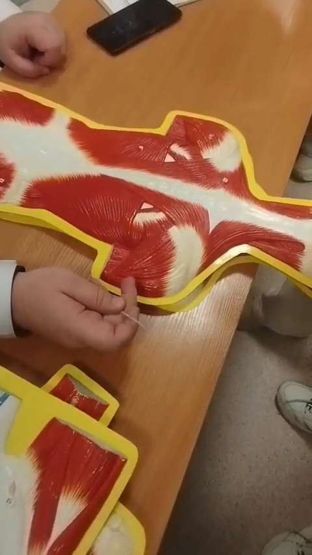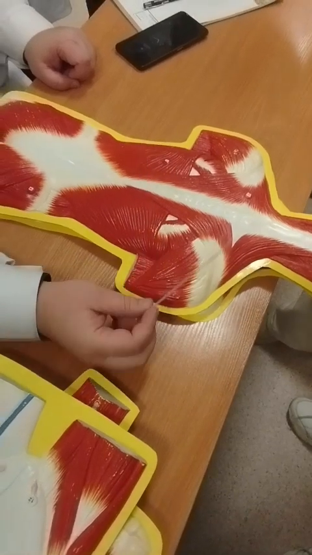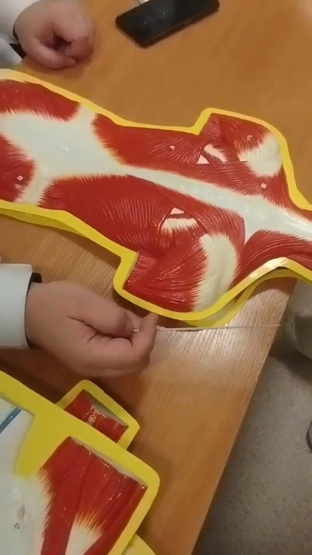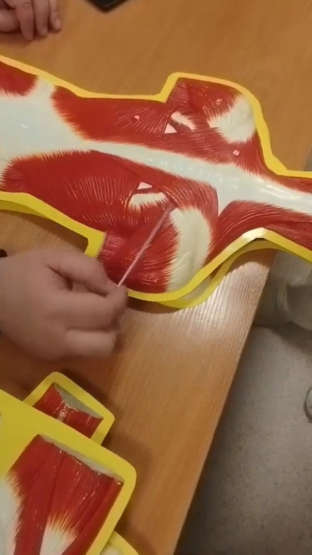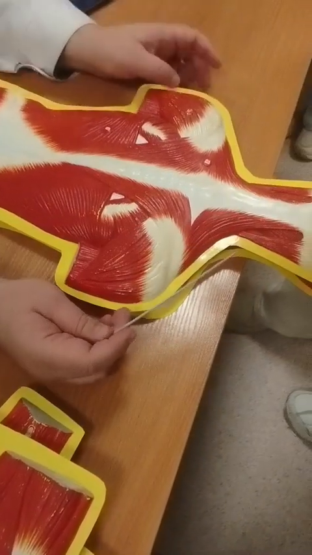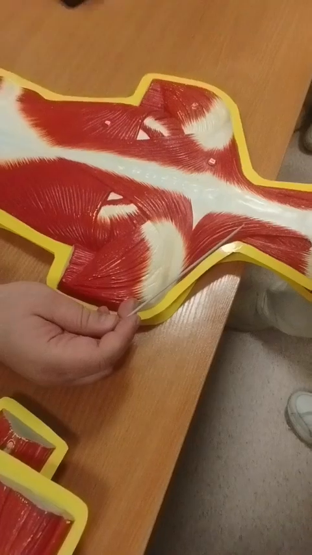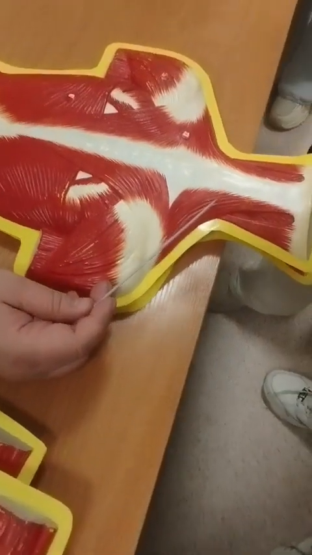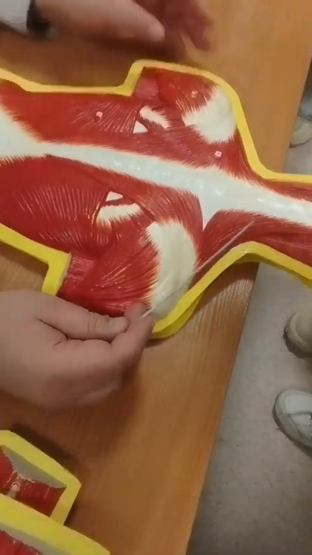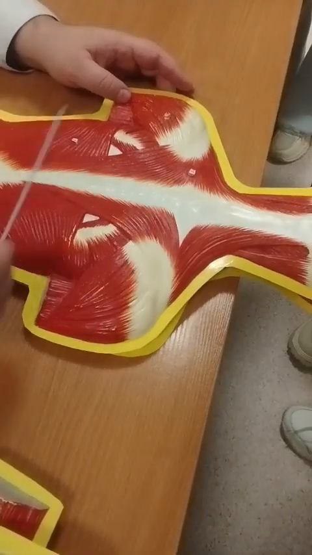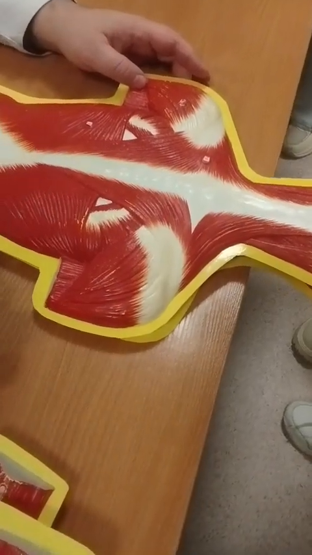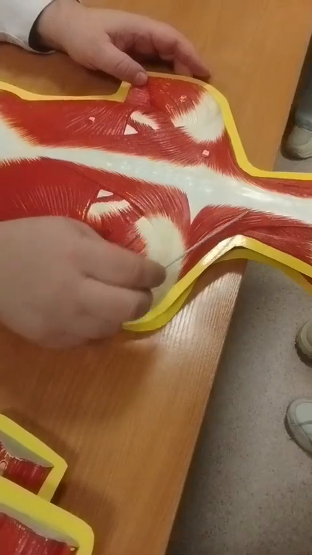Muscles of the back are subdivided into superficial and deep muscles, and superficial muscles have 3 layers. The most superficial layer has 2 muscles. They are musculus trapezius and musculus latissimus dorsi.